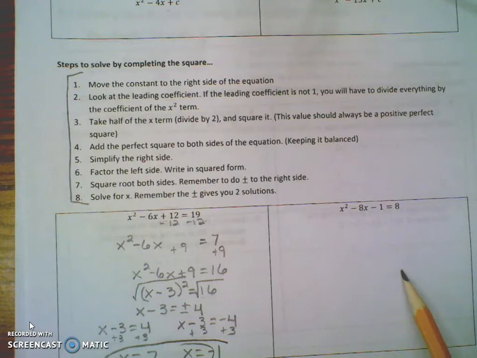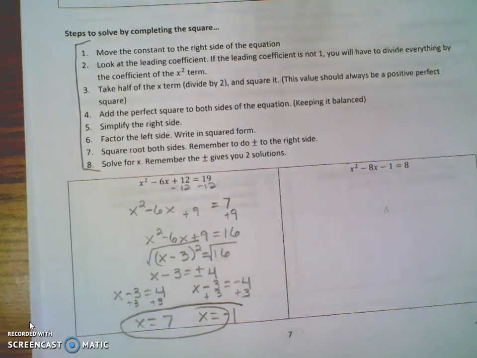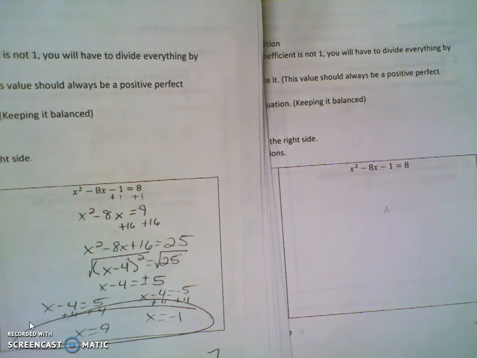So go ahead and try the other problem over here. Oops, you can't see the bottom. There you go. So 7 and -1. And then try the second problem. Come back and look at the answer when you're done. Okay, there's your answer for the second problem.